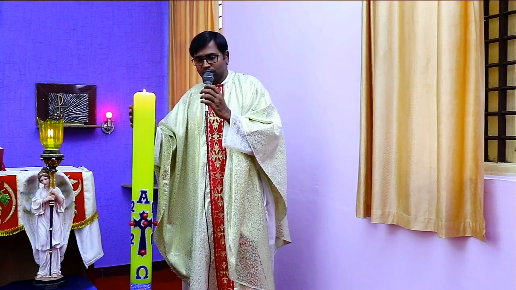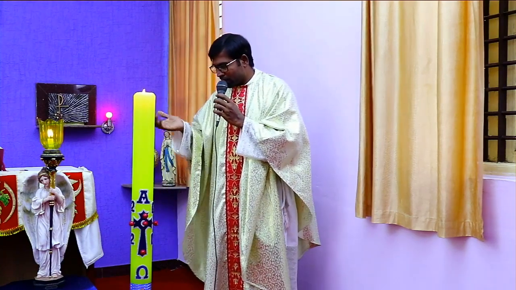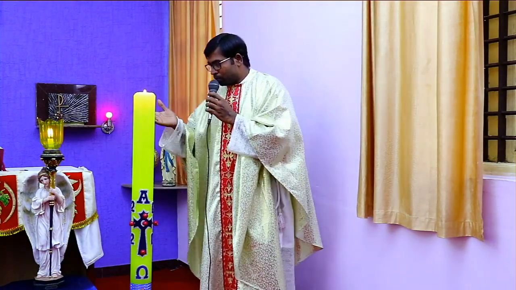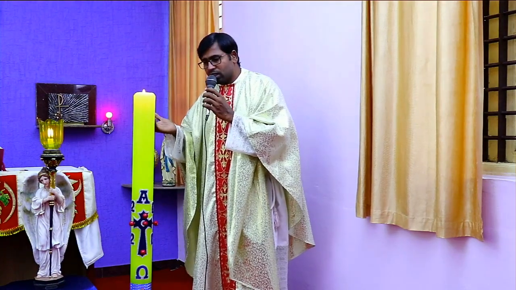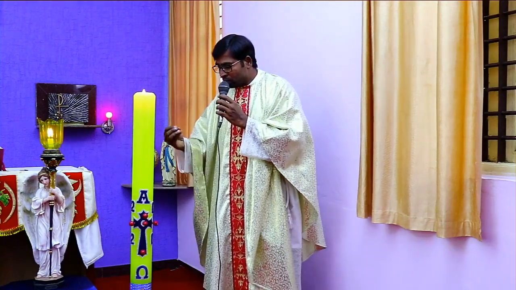And not only that, even during the sacraments of baptism, confirmation, ordination, and at the time of death, this candle burns bright next to the altar at the time of the Holy Eucharist. What is the representation of this Paschal candle? Why is it that at the beginning of the Vigil, before the singing of the Exultet, the main celebrant incenses the Paschal candle? These are some of the questions that we have in our minds.